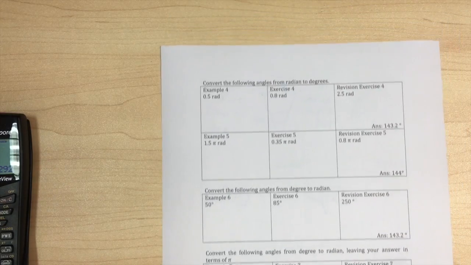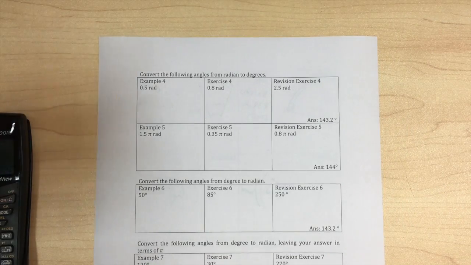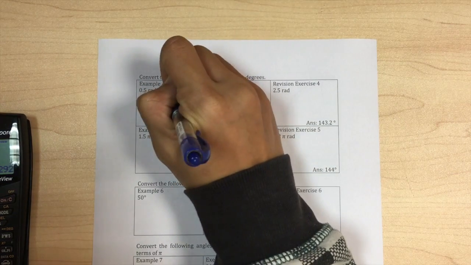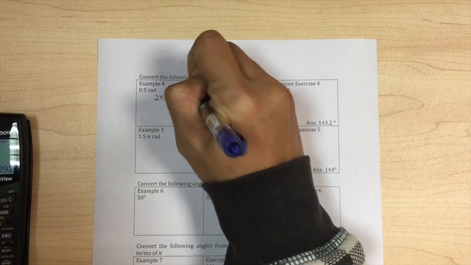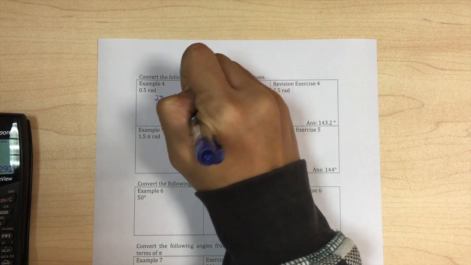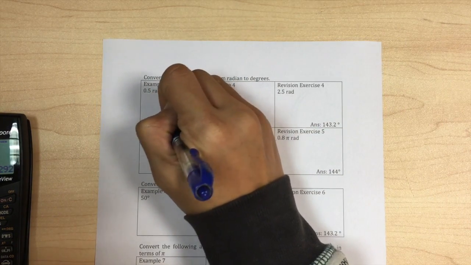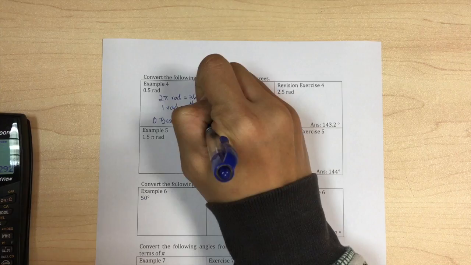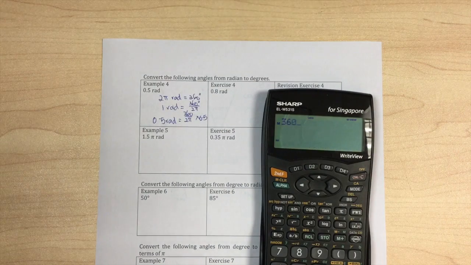So now let's look at the following page. I'm supposed to go and convert these angles from radians to degrees. That's quite simple. How do I do that? 0.5 radians, how many degrees is that? I can always start with this. 2 pi radians is 360 degrees. So 1 radian must be 360 over 2 pi. And therefore, 0.5 radian is the same as 360 over 2 pi times 0.5. And then I press my calculator: 360 divided by 2 pi times 0.5.